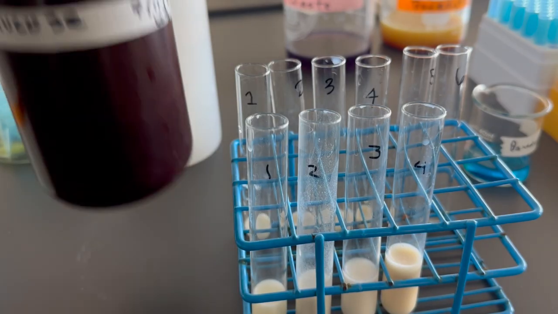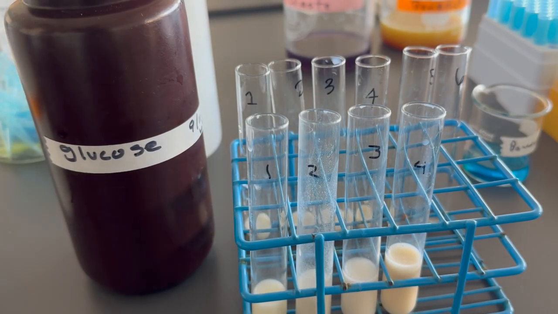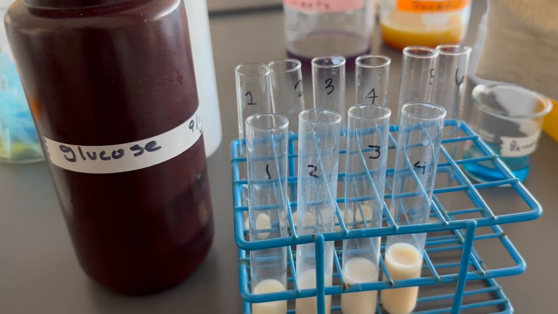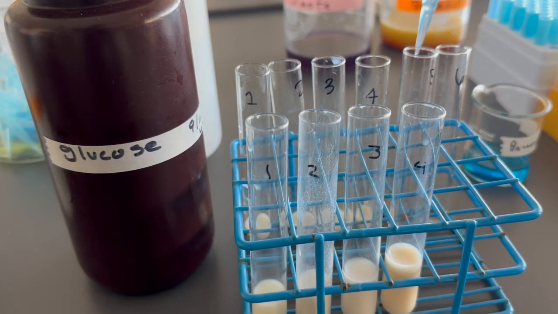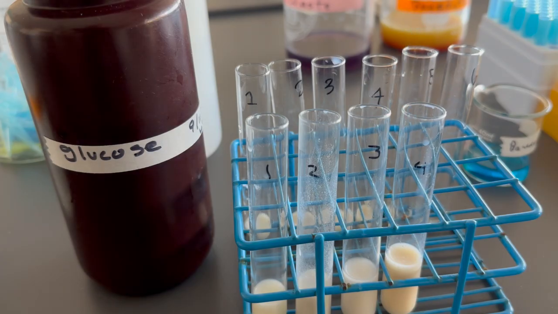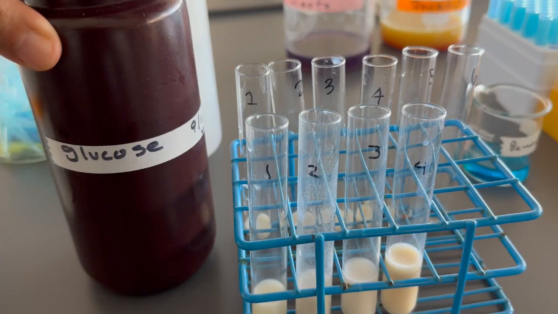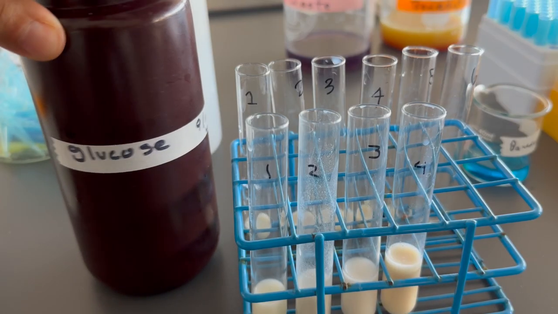For the positive control, we'll be using a glucose solution. And for the negative control, we'll be using water.